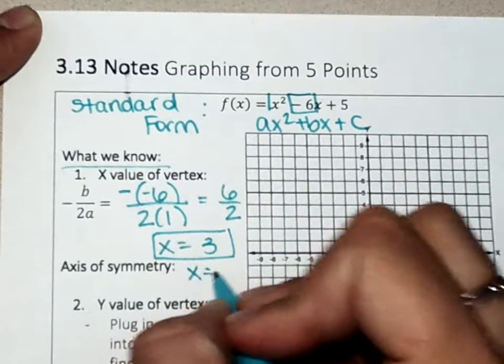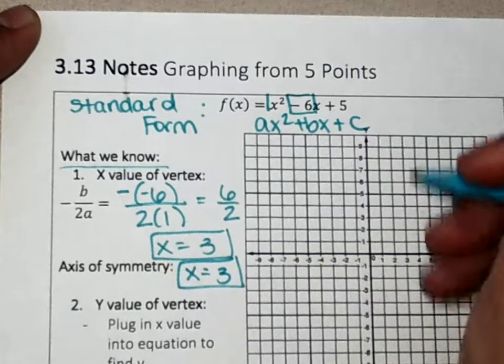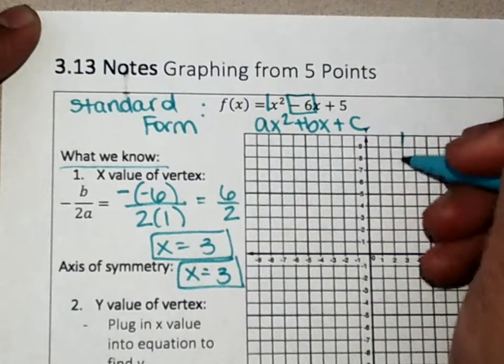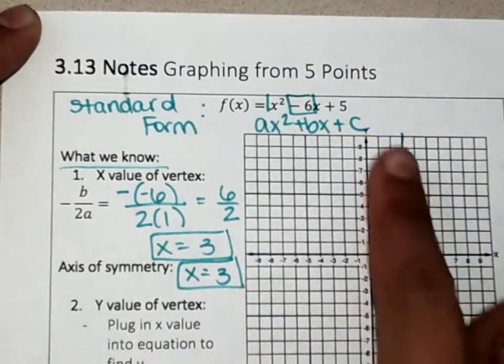Therefore, our axis of symmetry is also x equals 3. So I know that if I were to go over to 3 on the x-axis and draw a vertical line, that will be the middle of our graph.